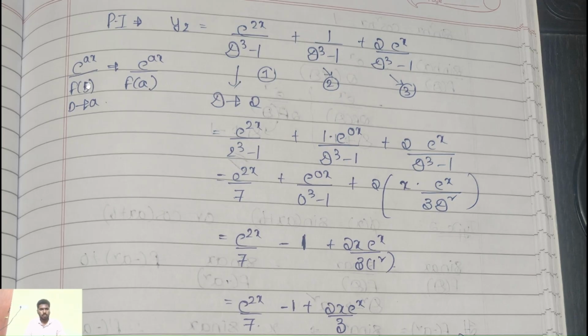So it is again in the form of e power ax by f of D. Here I replace capital D by 0. So here PI3 is 2 into e power x by (D cube minus 1). If I replace D by 1, it is going to become 0. So I can write this as x into e power x by f dash of D. F dash of D is nothing but 3D square.